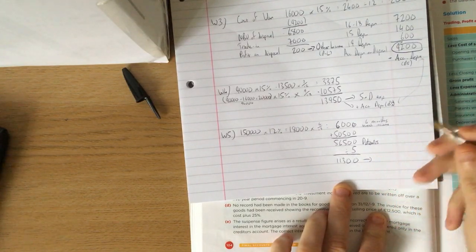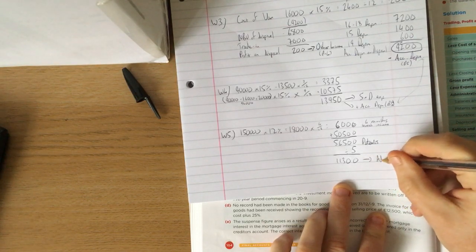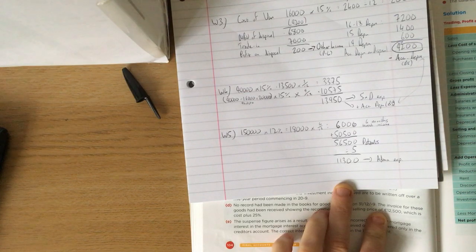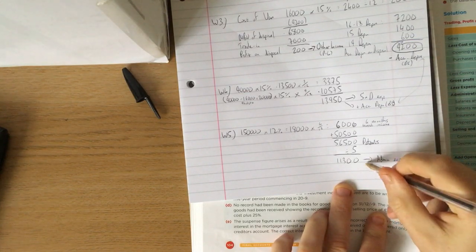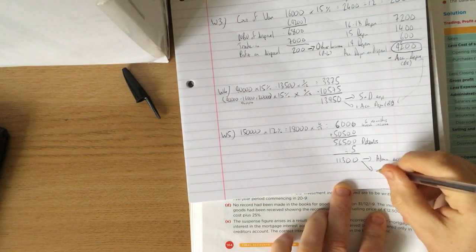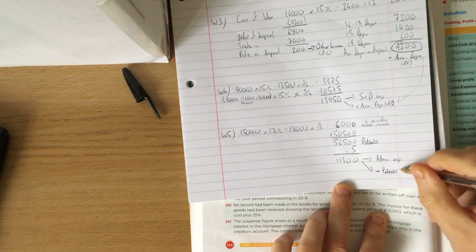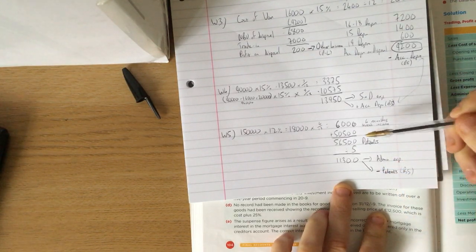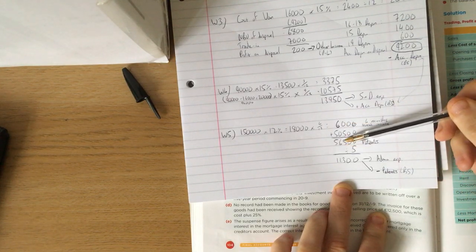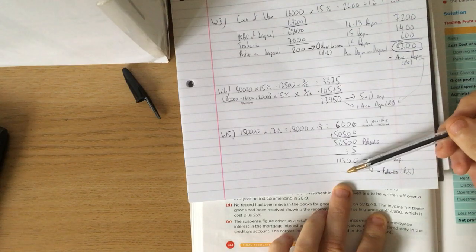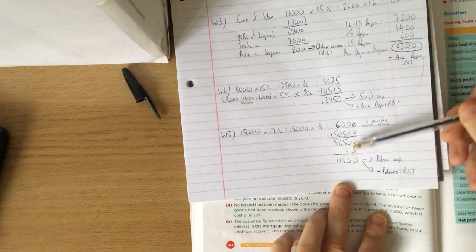It'll be an admin expense, the write-off of patents. And you're also going to subtract it from your patents on the balance sheet. So you're not going to put in patents as 56,500. You're going to put it in as 56,500 take away 11,300, 45,200.